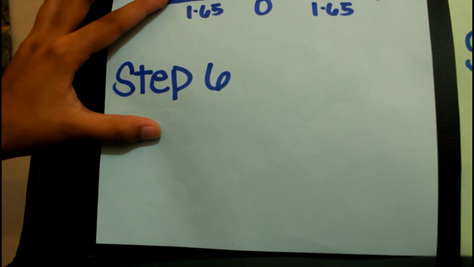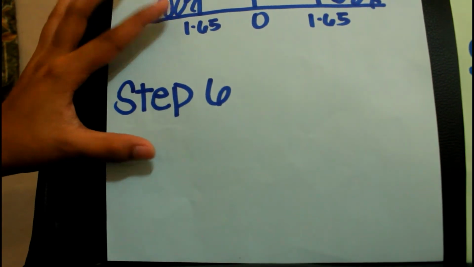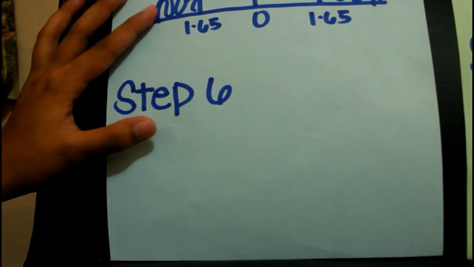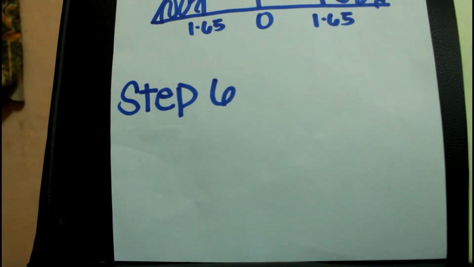Para naman sa step 6 natin, ito yung step na kailangan natin mag-conclude or we need to find the gist of the example or the problem, then apply our answer.